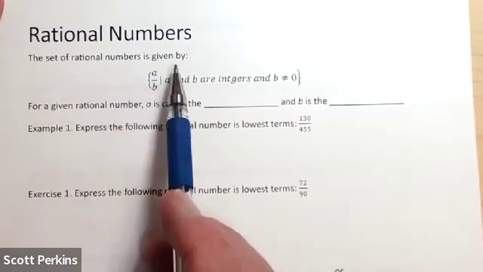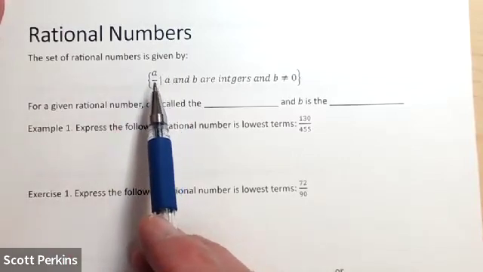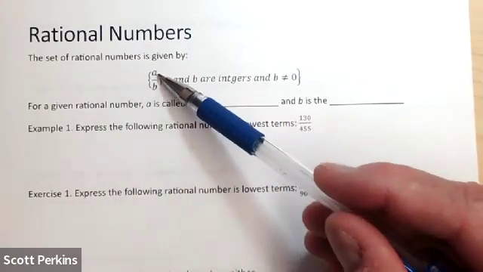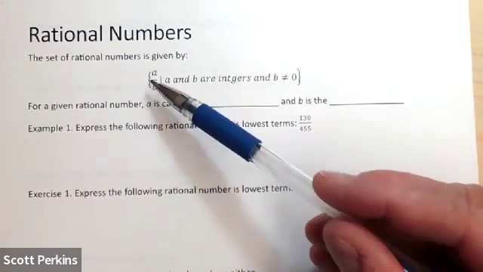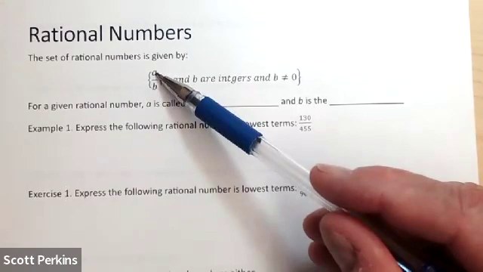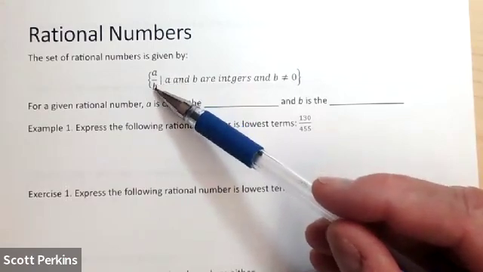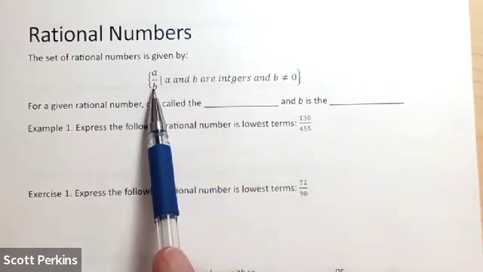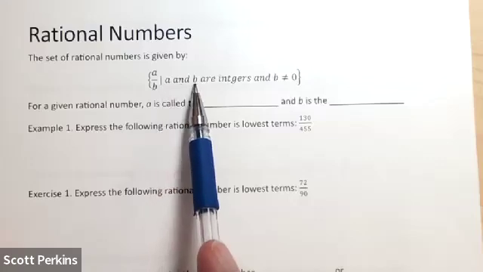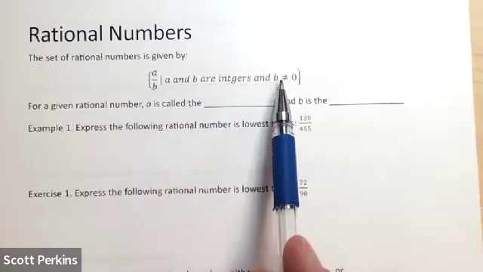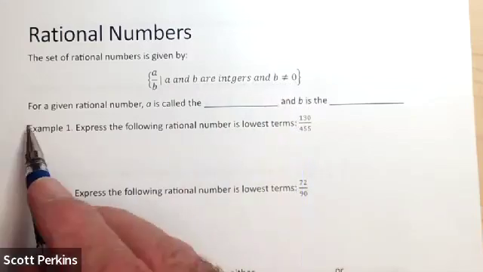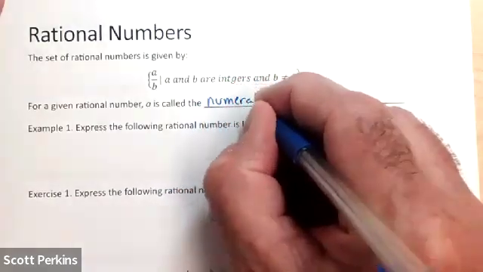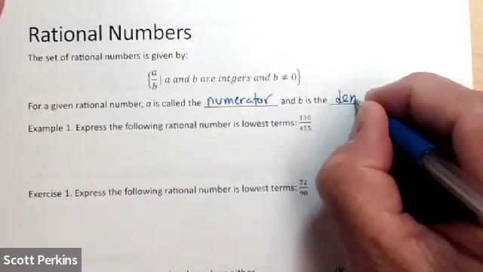So the set of rational numbers is given by, here's some set builder notation. Earlier in this class, we talked about sets and set builder notation. The first part of set builder notation is the blueprint for whatever's in the set. And so rational numbers are given by something in the top, a division bar, something in the bottom. Typical way of writing a fraction. And those fractions, the components, the things that we can use are A and B are integers, and the only constraint is that the bottom cannot be 0. For any rational number, the number in the top A is called the numerator, and B is called the denominator.